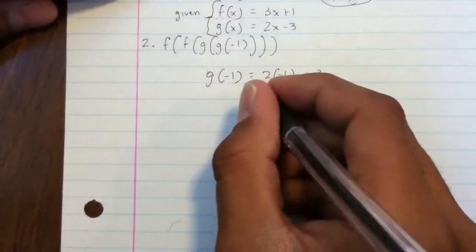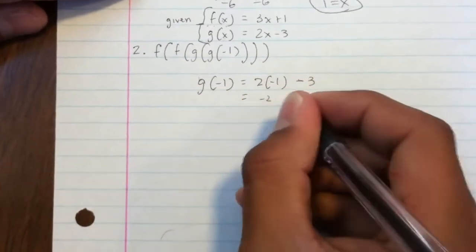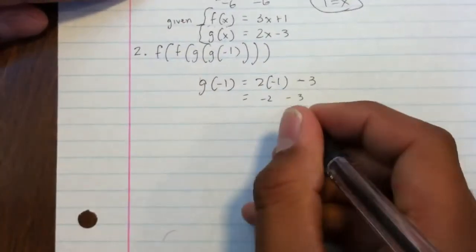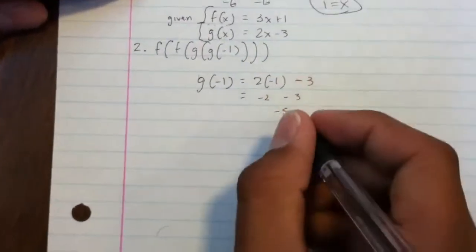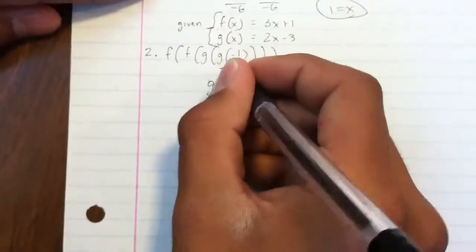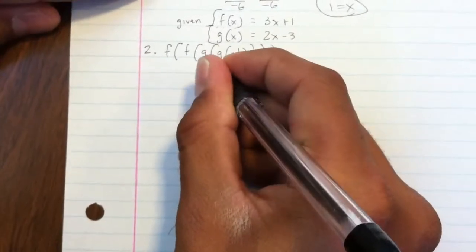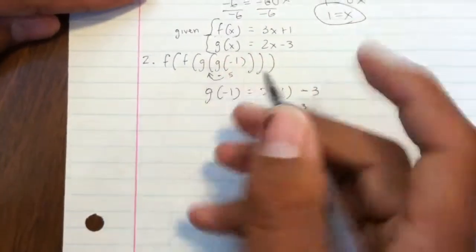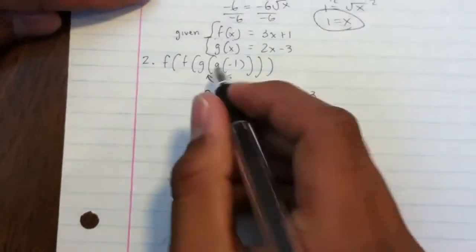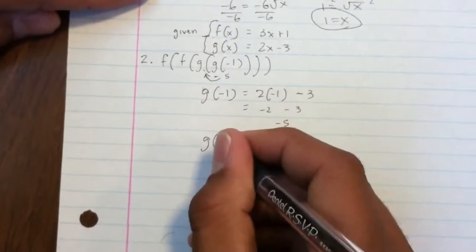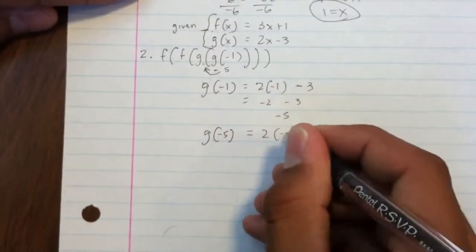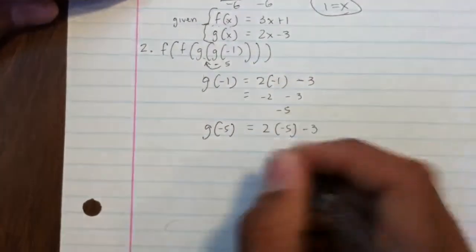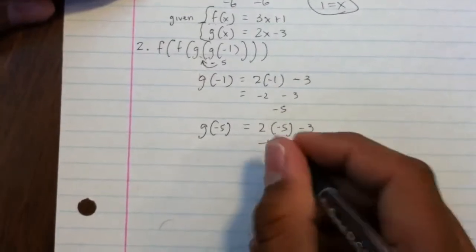So this would be negative 2 minus 3, and out of those together, it'd be negative 5. So negative 5 would now come up here, and now it would be part of this parentheses right here. So now negative 5 is going to be the number in here. So the function of negative 5 now would be written like this. So that would come out to be negative 10.